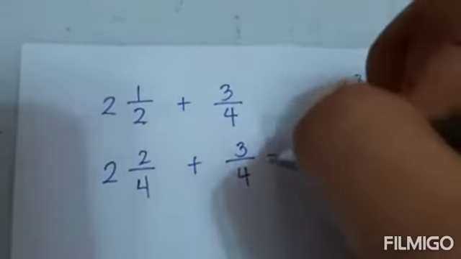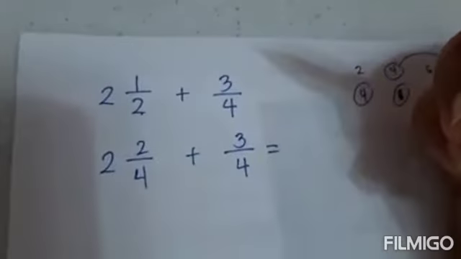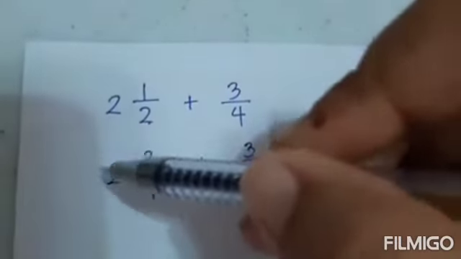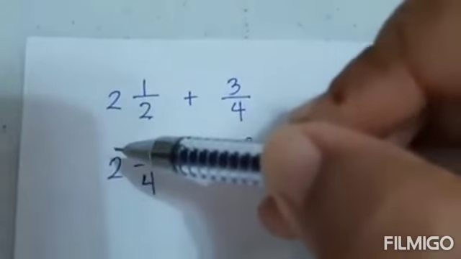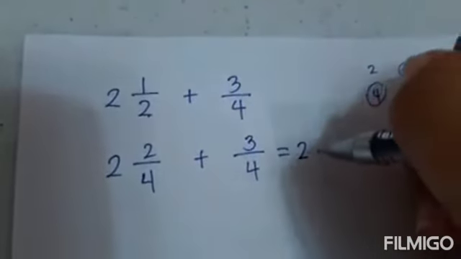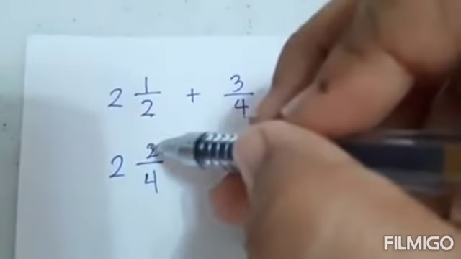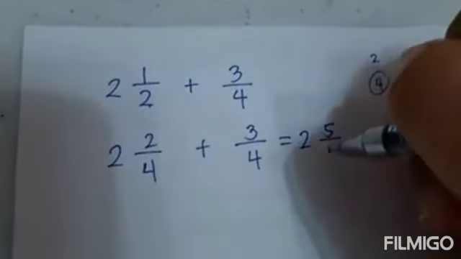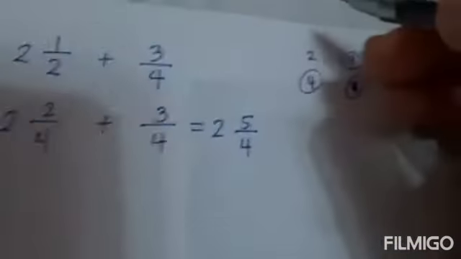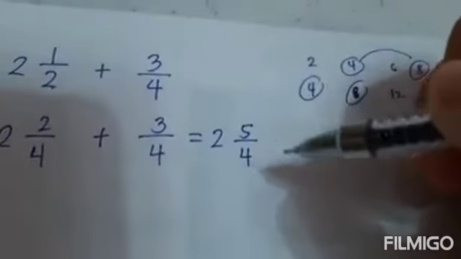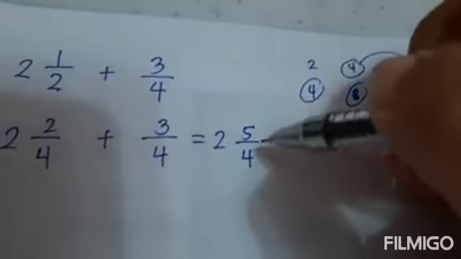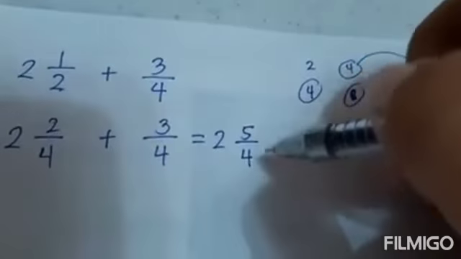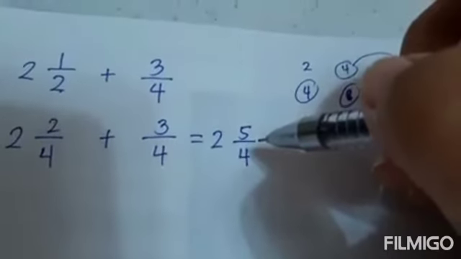So you may now add whole number to whole number, then numerator to numerator. You only have one whole number, so you just copy 2. Then add 2 plus 3, 5. Copy the denominator, which is 4. Looking at your answer, you have 2 and 5/4. You got a greater numerator compared to your denominator, so you need to regroup.